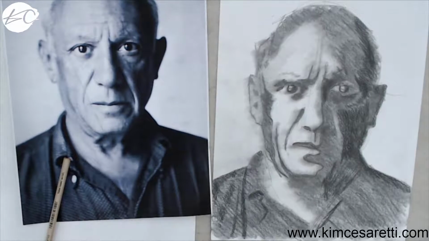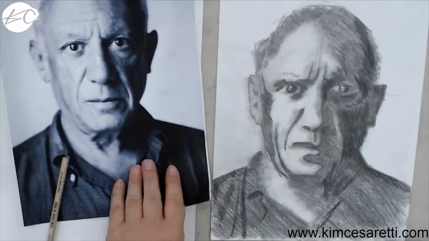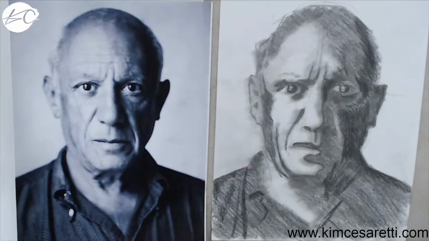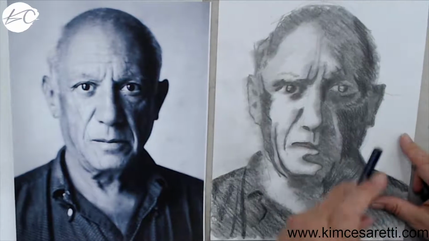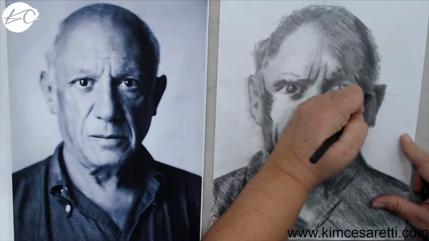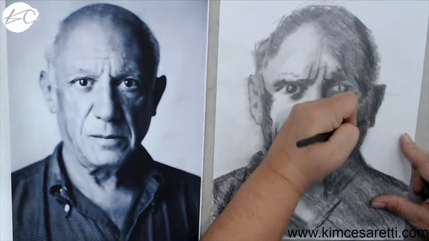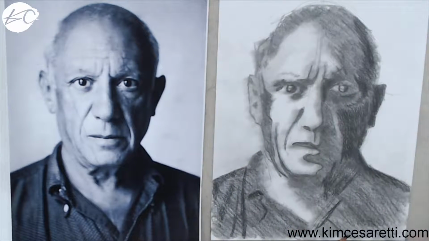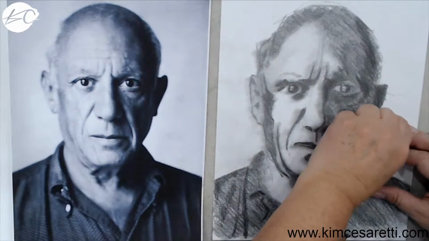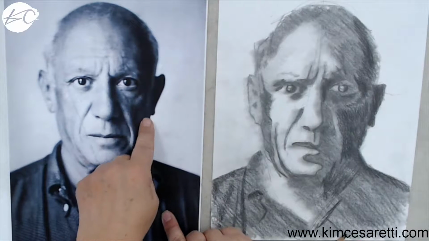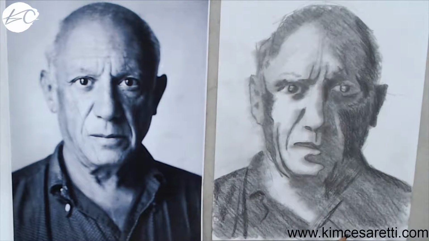I already have a gummy. All right, so I could use the gummy here. Now I went back in and I created some really black. I didn't make that ear really black. Then I can go in and erase out some of the reflected light, because on his face here, there's some reflected light near the ear.